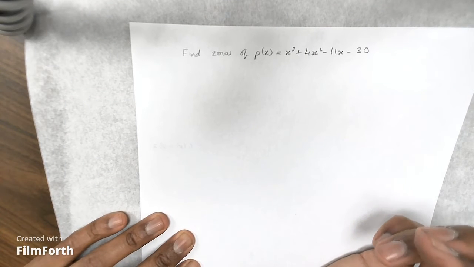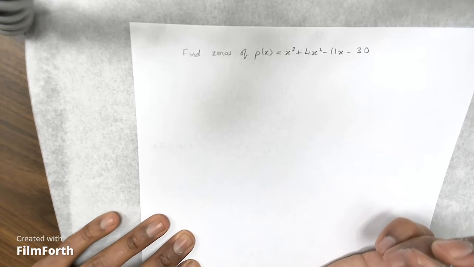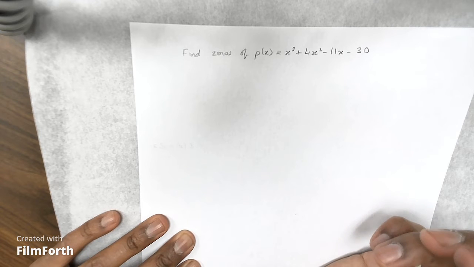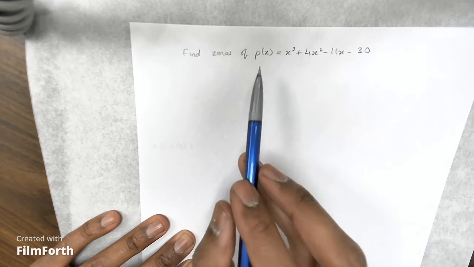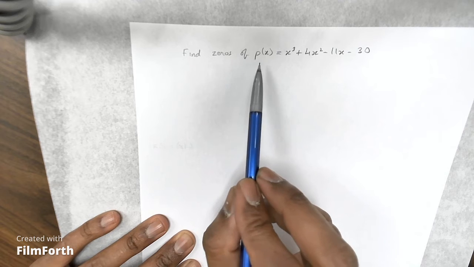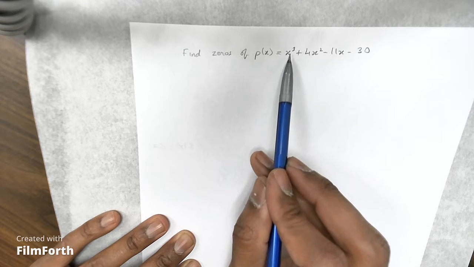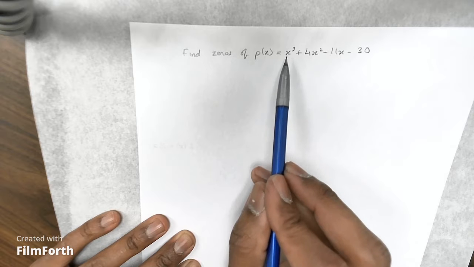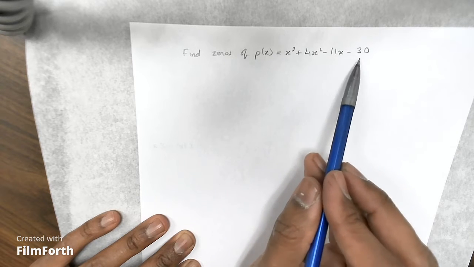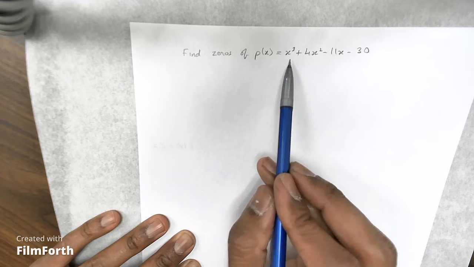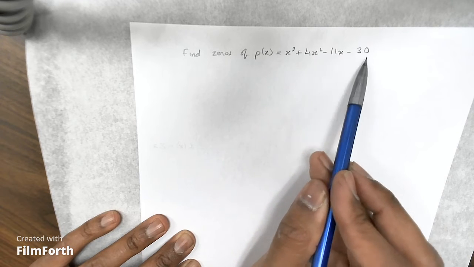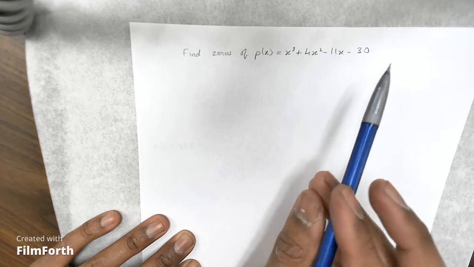Okay, so by public demand, we have a video for the last page of chapter 4. We are to find the zeros of this function. It's a cubic function, so we cannot factor it easily. Well, we could try by grouping, but it's not going to work. There's no common factor here, and so you are stuck.